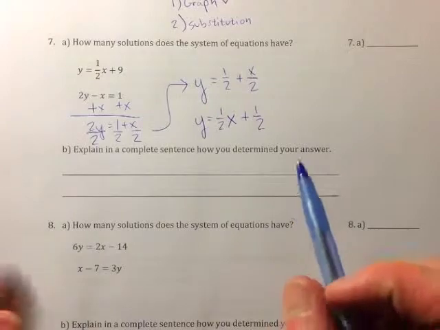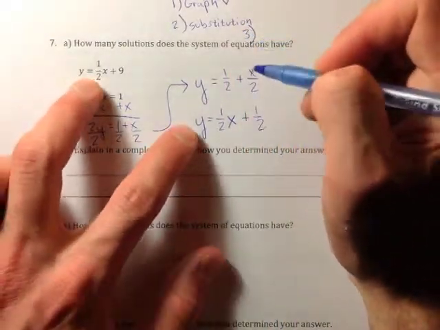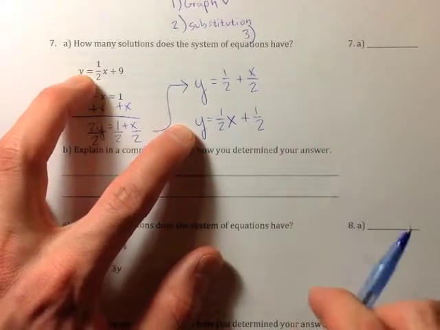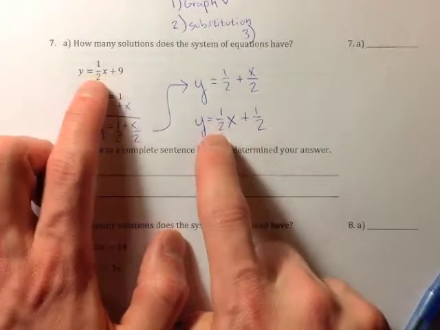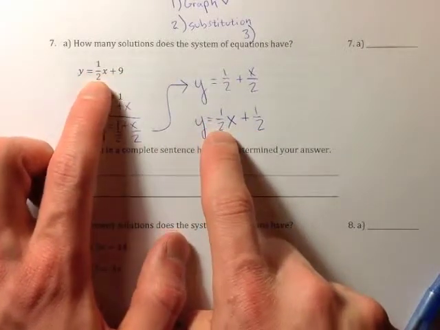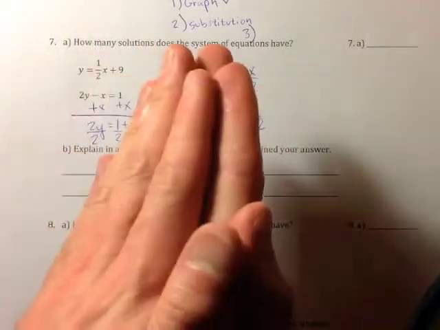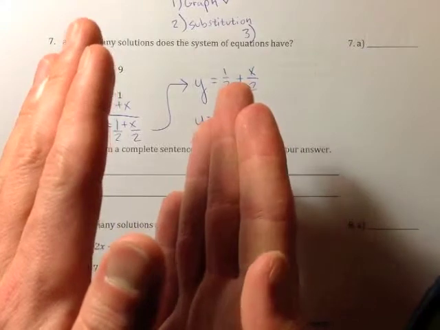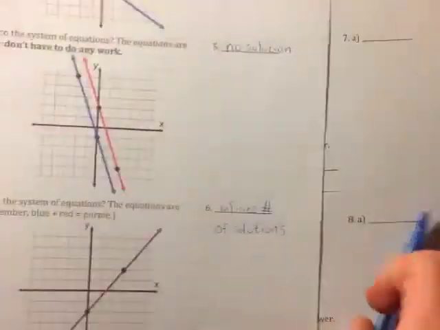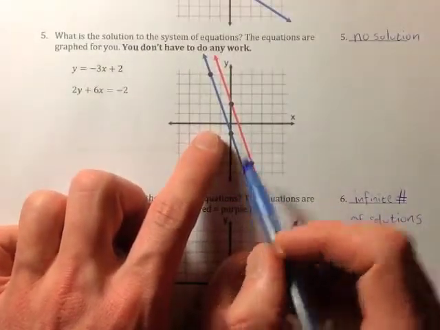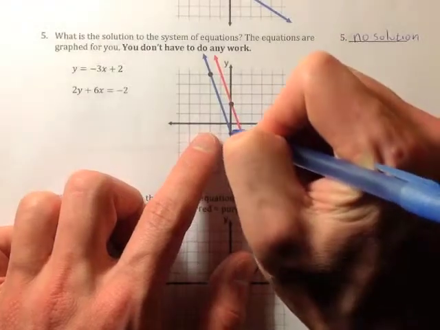Oh, duh. You could also, a third way is to simply look at the equations and recognize that they have the same slope, but they have different y-intercepts. So if the lines have the same slope, they are parallel. If they have different y-intercepts, they're not on top of each other, which means we're going to get a situation like this. These two lines have the same slope, so they're parallel, but they have different y-intercepts.